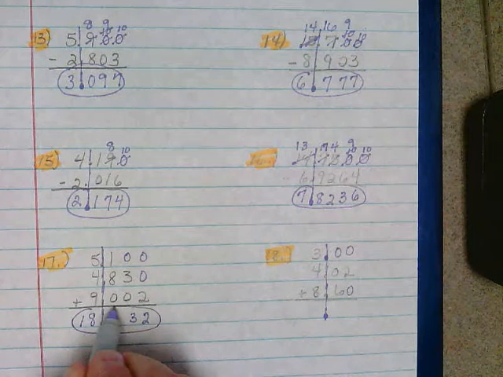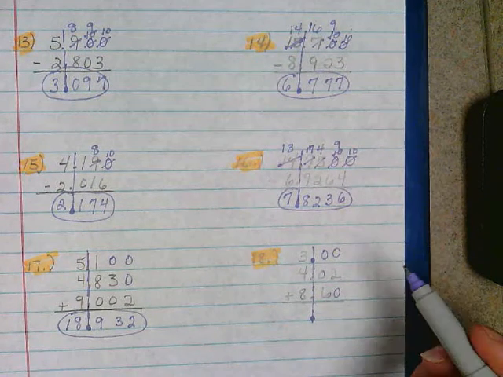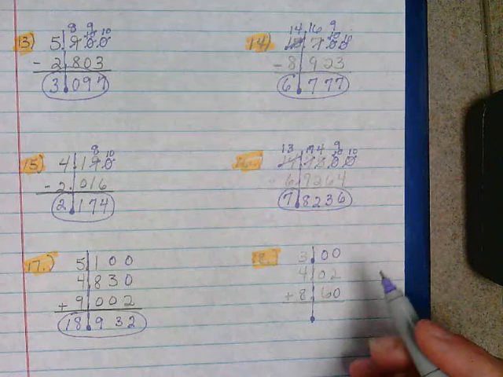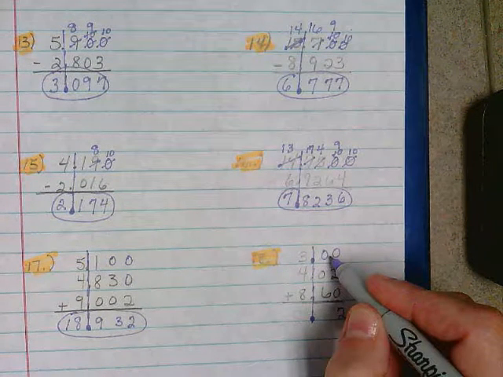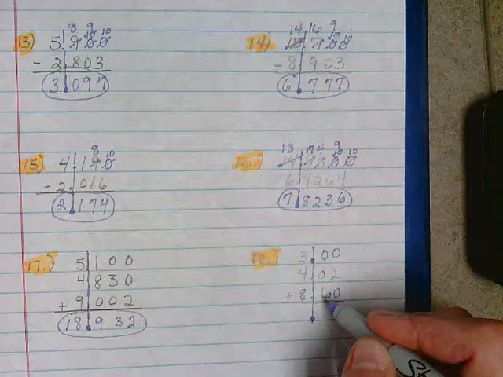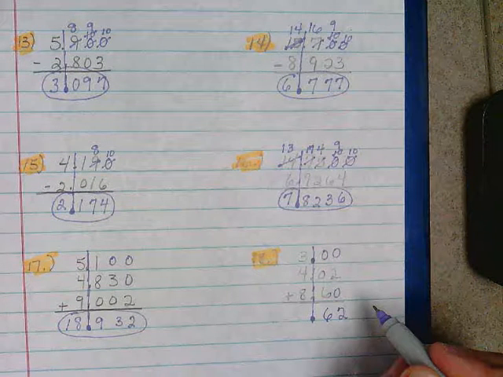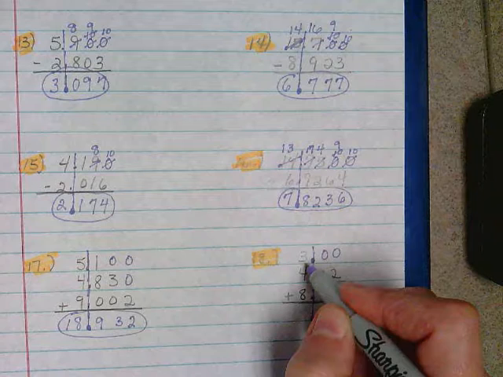And last but not least, again, it's an addition. 0 plus 2 is 2, plus 0 more is still 2. 0 plus 0 is 0. Plus 6 more, I got a little ahead of myself. Plus 6 more is 6. 3 plus 4 is 7. 7 plus 8 is 15. Your answer is 15.62.